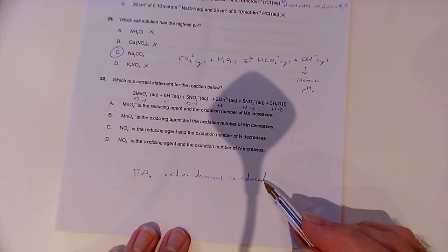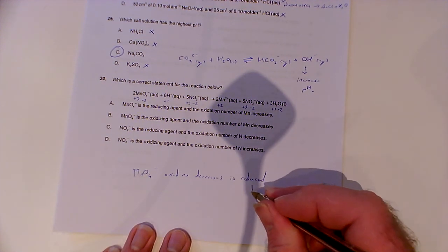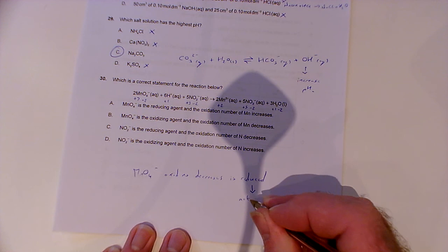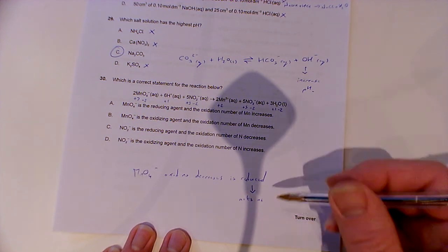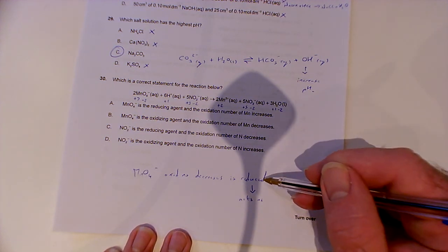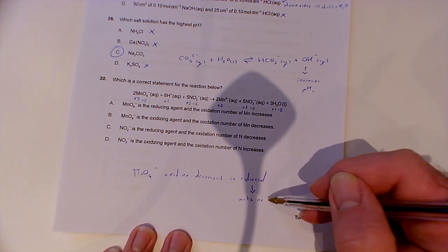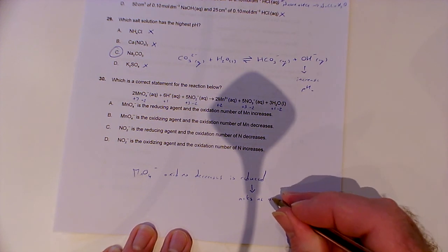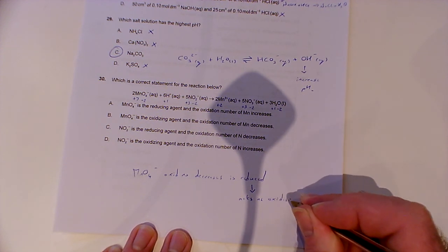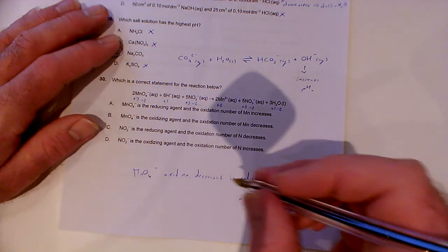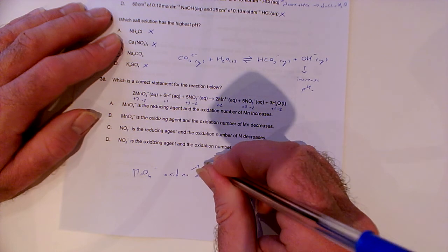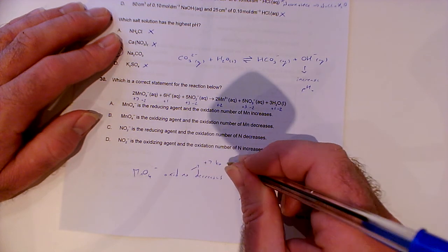But remember, if it's being reduced, that means it acts as the oxidizing agent. Because if it's being reduced and gaining electrons, it's taking them from something else, so it acts as your oxidizing agent. Let's put that in as well. It goes from +7 to +2.